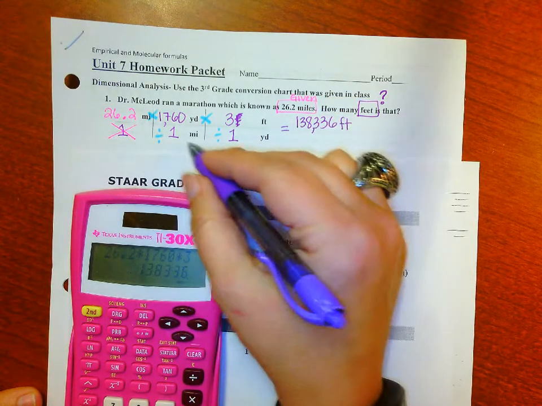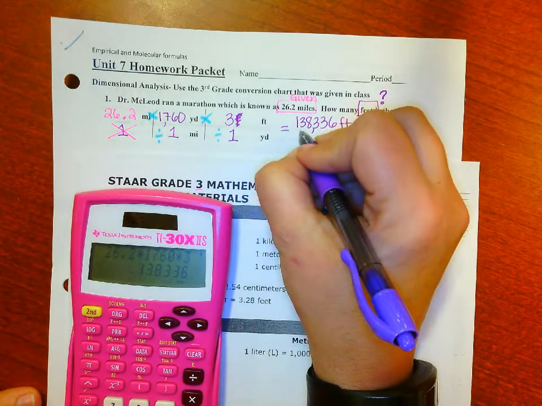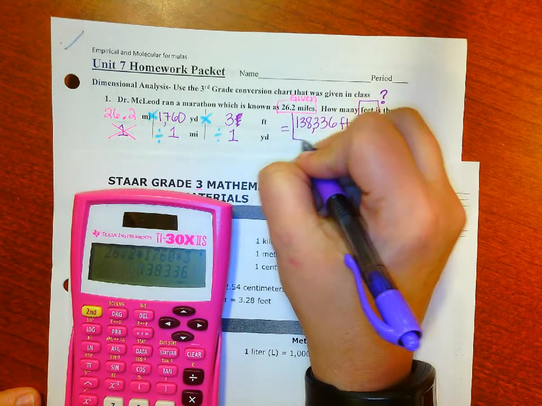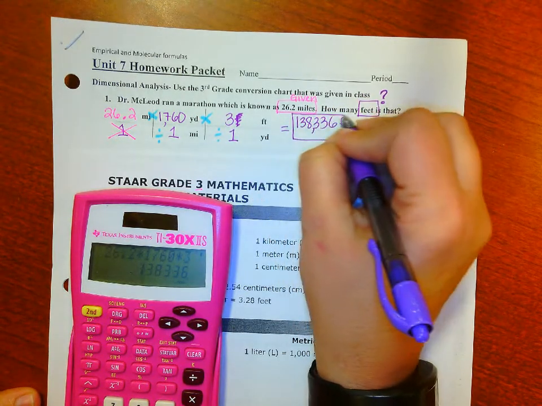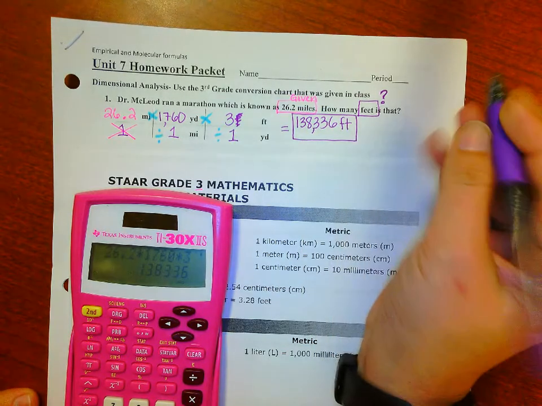And technically everything on the bottom was 1, and if you divide anything by 1, it's the same thing. So that would actually be our final answer.